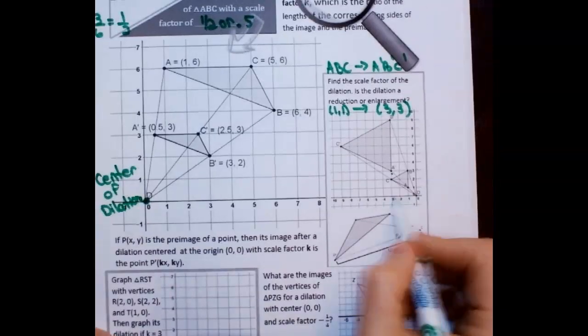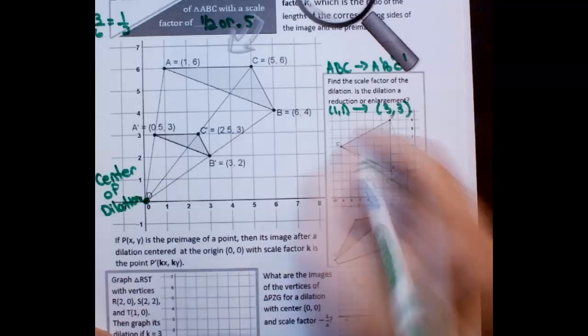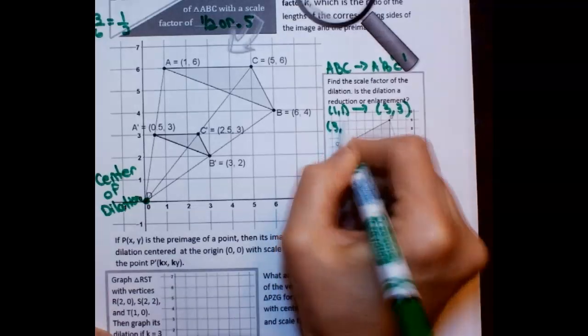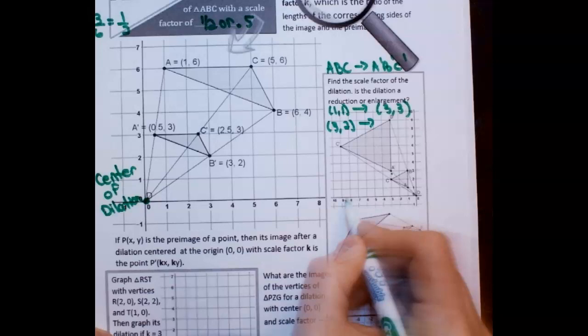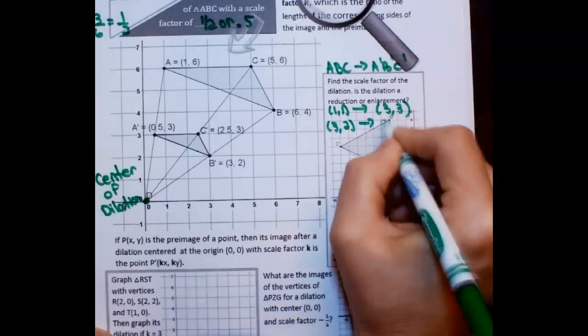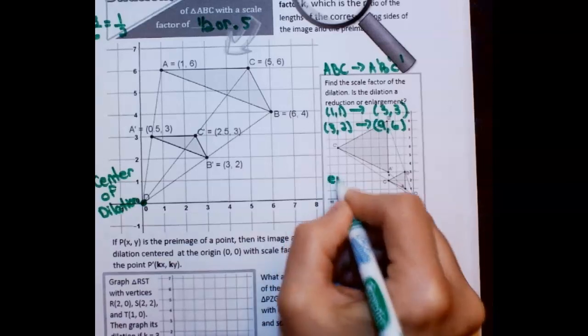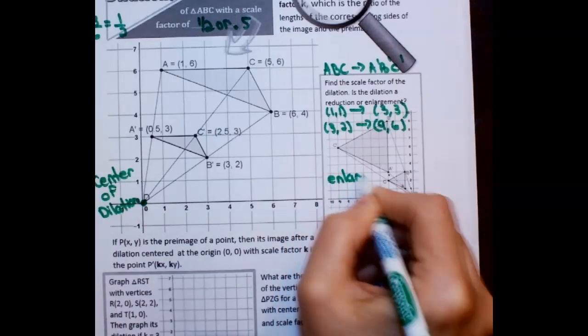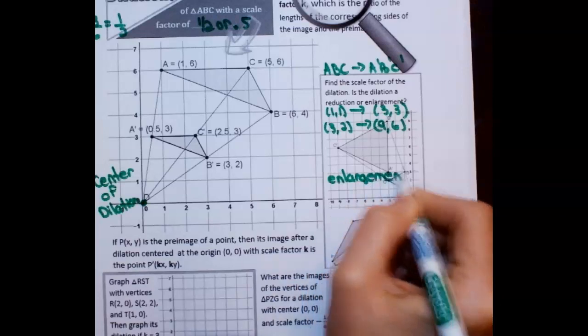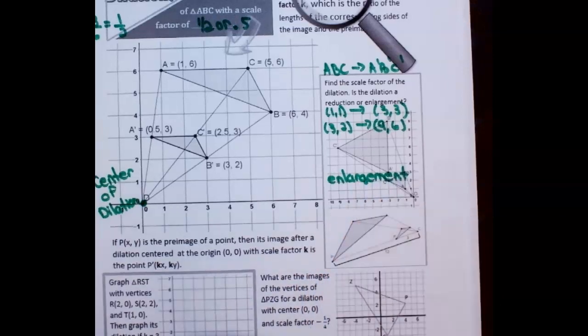Let's take a look at another one. Point C is 3, 2, and we're ending up at 9, 6. So first of all, we can see it's an enlargement. And we're looking to see what that scale factor is.